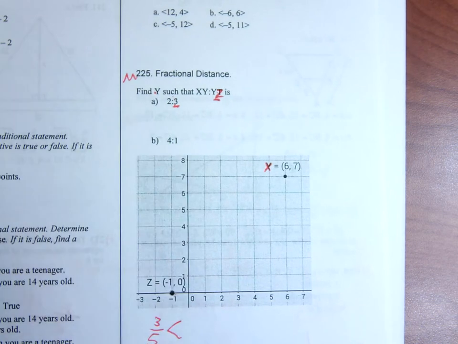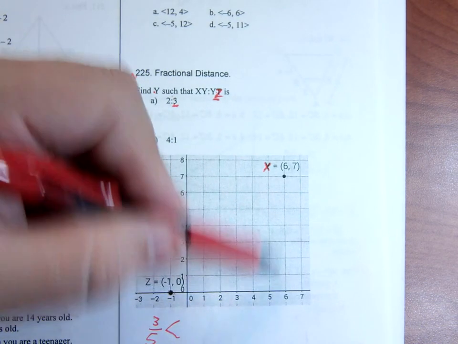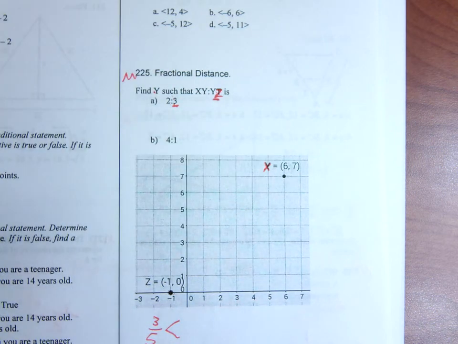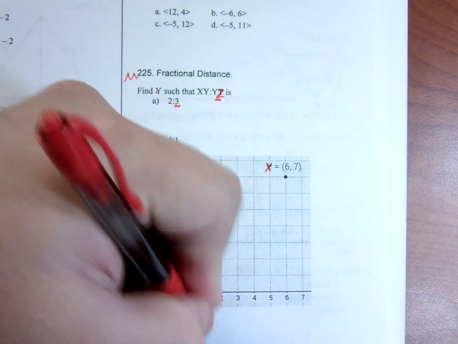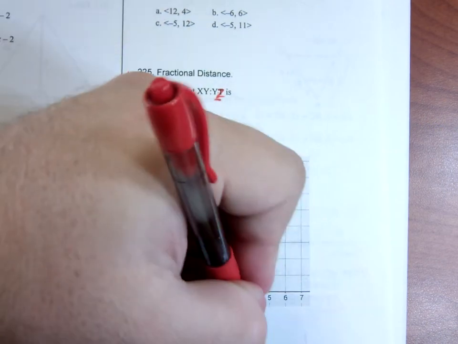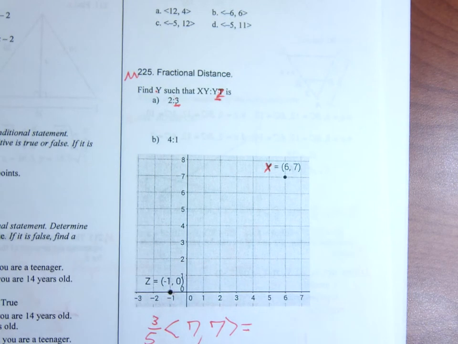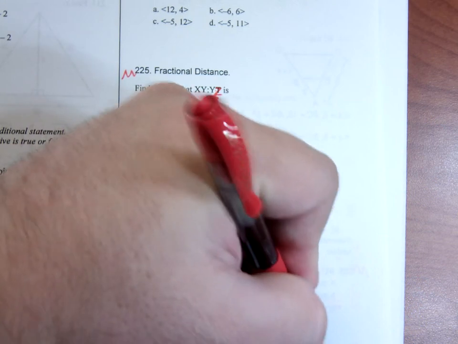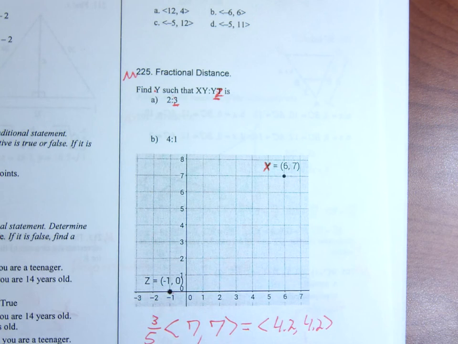Now, what I need is my vector that takes me from z up to x. What's the vector that gets from z over and up to x? 7 over and 7 up. Okay, so I'm now going to scale that vector down by a ratio of 3/5, because I don't need to go the full 7 up and 7 over. So 3/5 of 7 gives me 4.2, I think. So that's how far I need to travel.